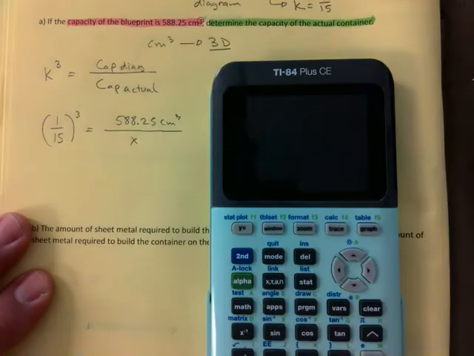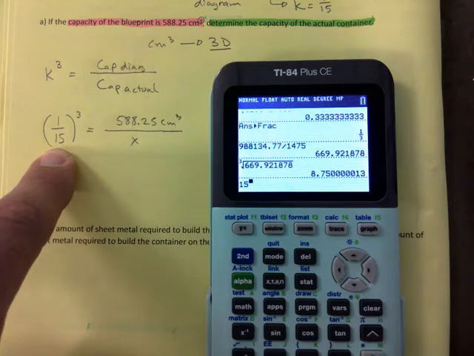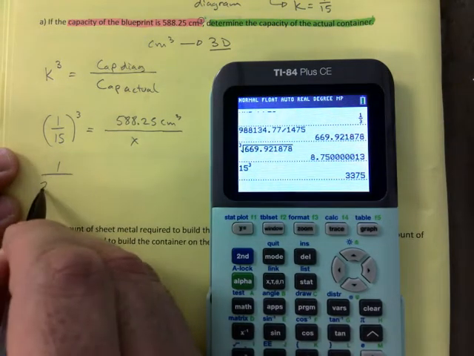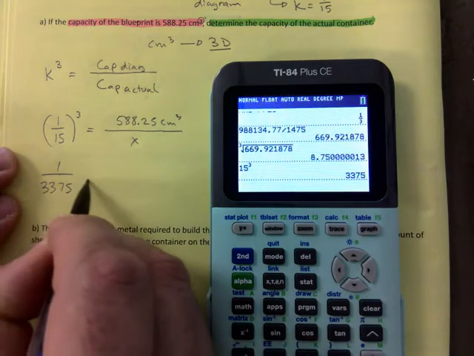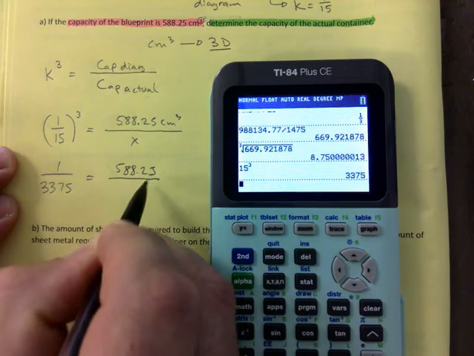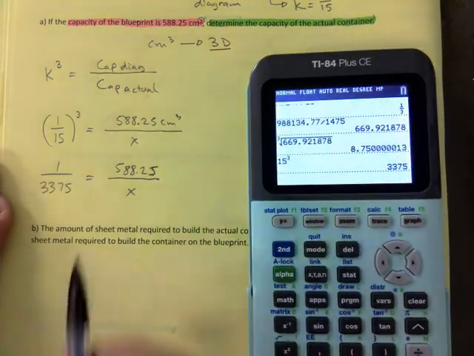And so this is what I tend to do. I take both of them to the power of whatever. So 15 cubed is 3375. So I don't need to cube 1 because I know it's just going to be 1. And this is x.